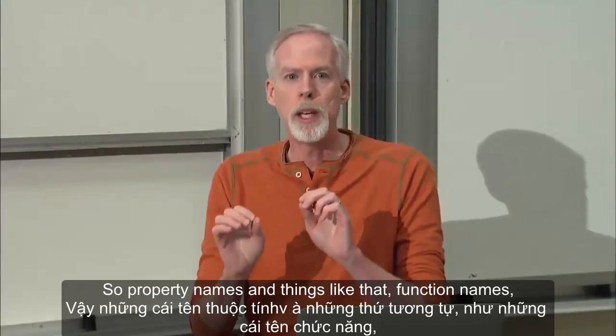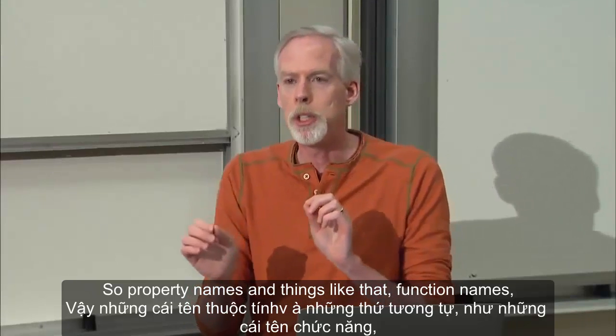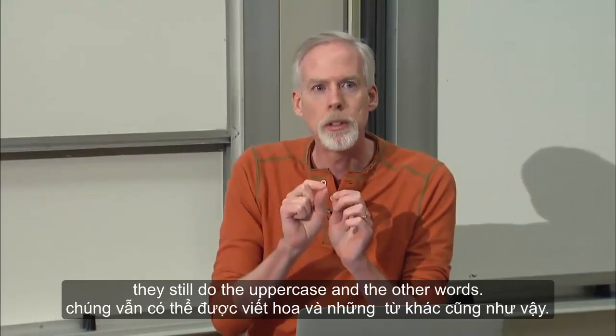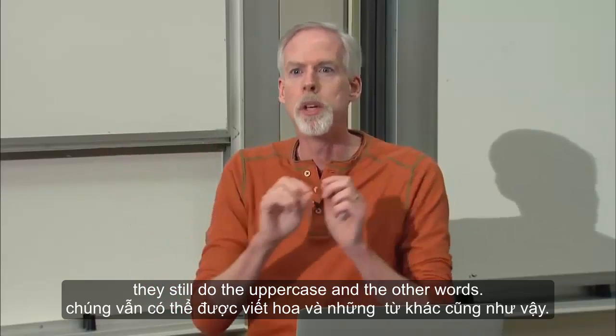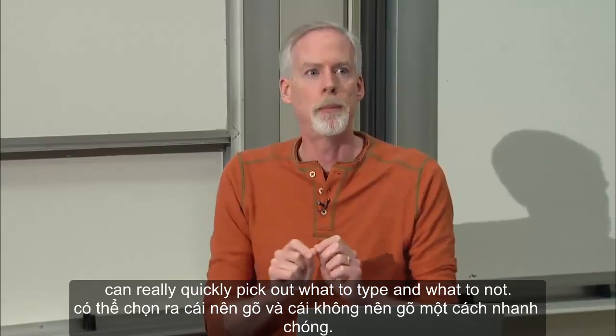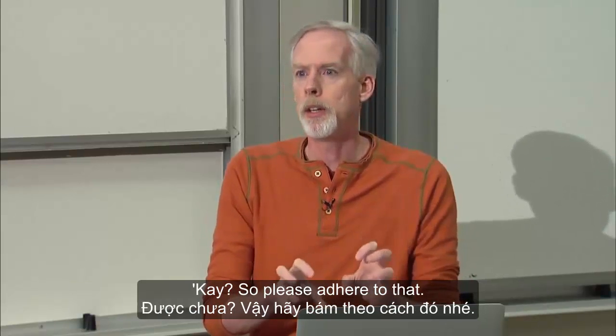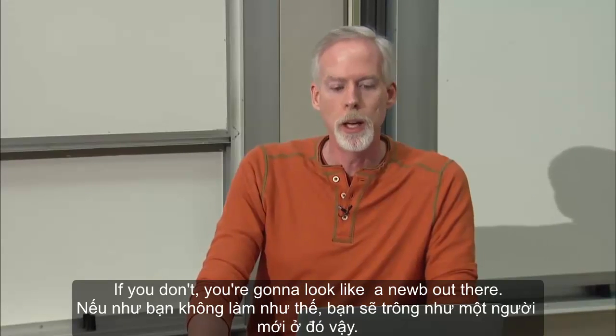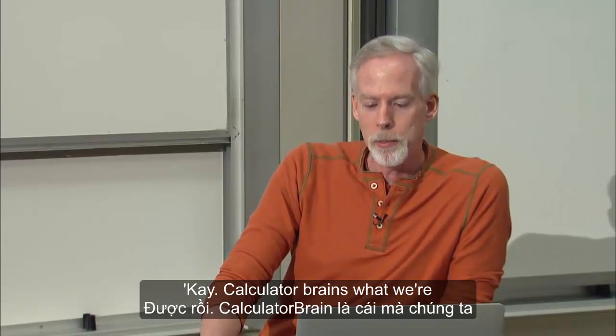So property names and things like that, function names, those always start with lowercase. They still do the uppercase of the other words. That way, in reading our code, we can really quickly pick out what's a type and what's not. So please adhere to that. If you don't, you're going to look like a noob out there. Okay, Calculator Brain is what we're going to call it.